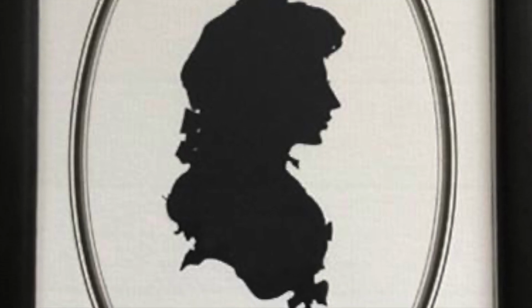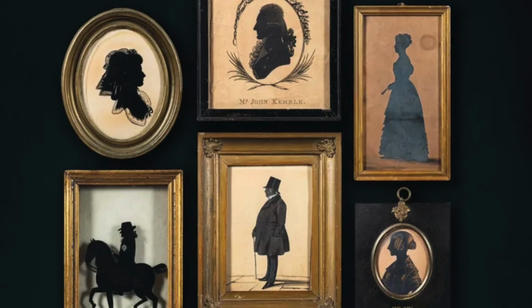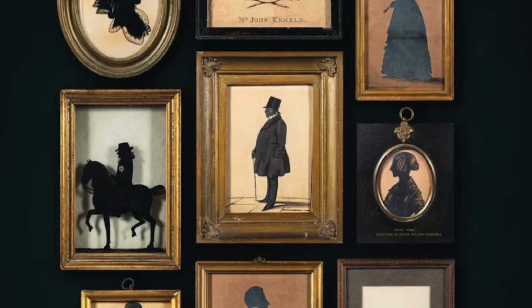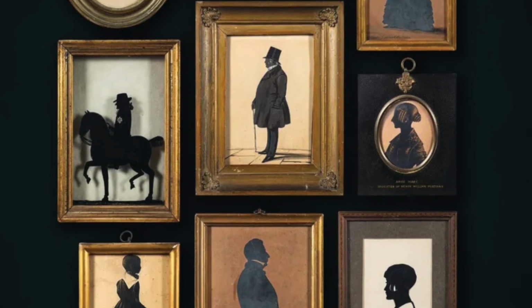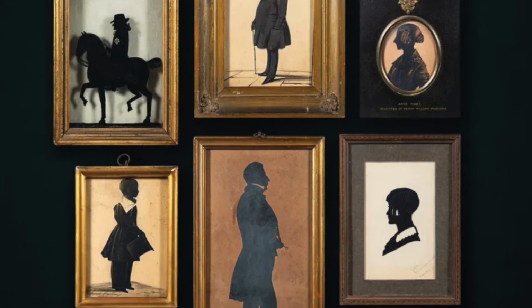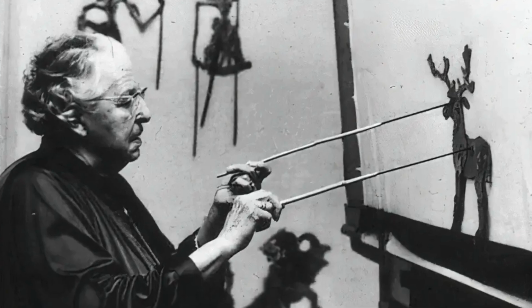And in those days, instead of taking photos, artists would use scissors to quickly cut the outline of a person's face, showing only their side view. Today, it's still an incredibly popular art. And it's developed from then.